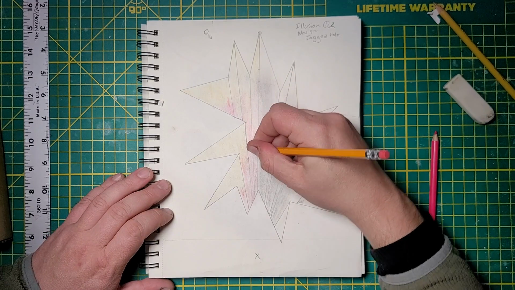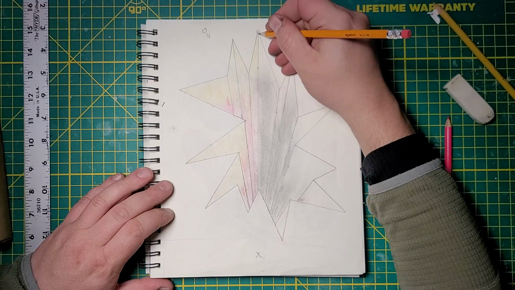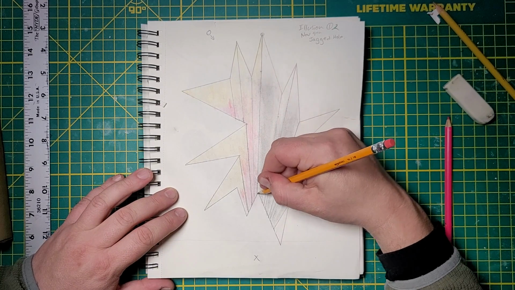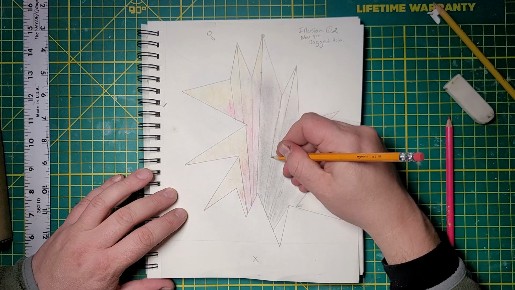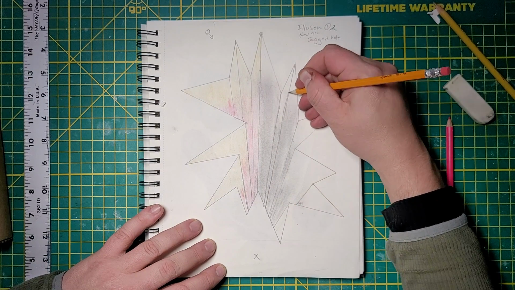I'm really quickly going to just darken in these lines so you can see them, especially on this pencil side where I smudged a bunch of the lines. This guy real quick.